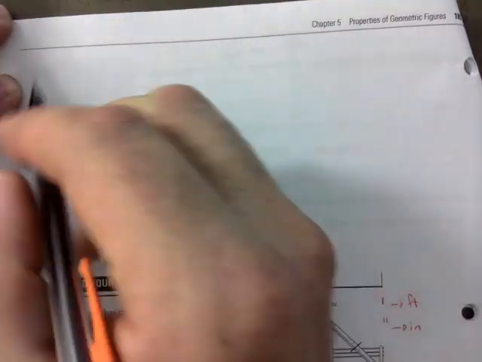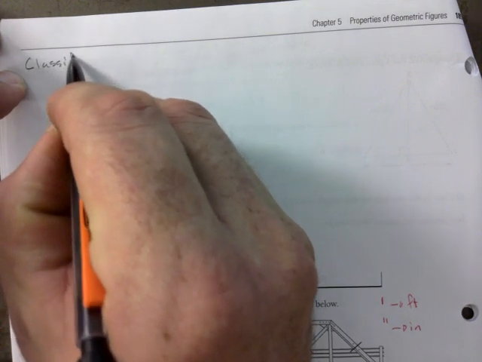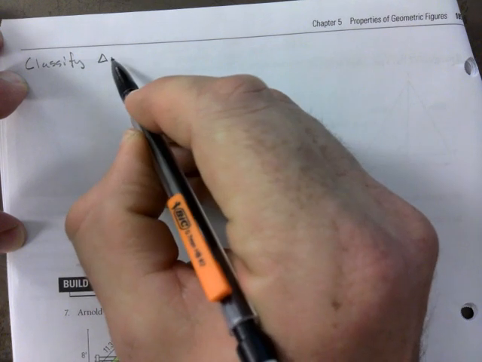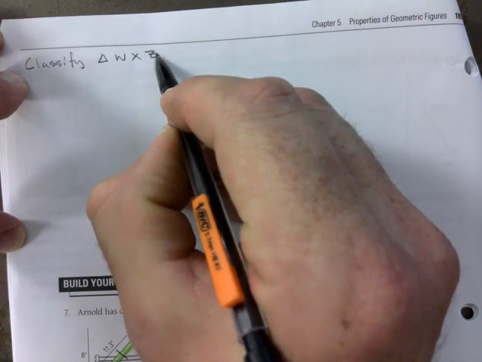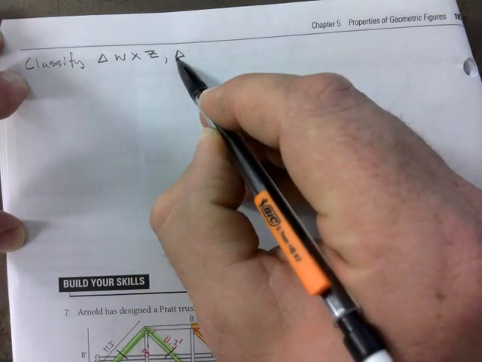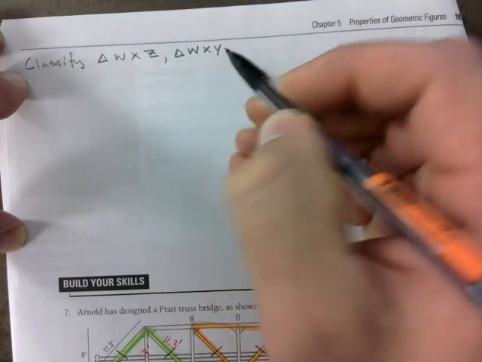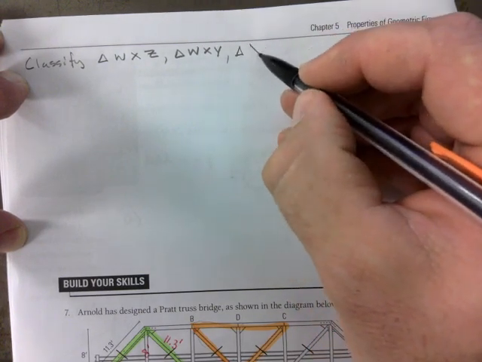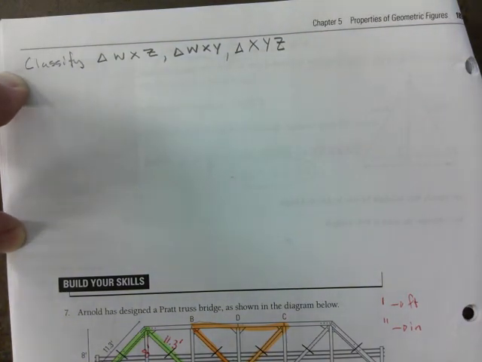So first of all, we're going to say classify triangles WXZ, triangle WXY, and triangle XYZ. Weird letters, right? But hey, here it is. Here's the diagram.